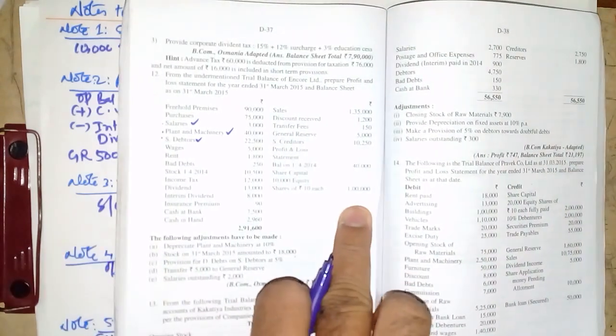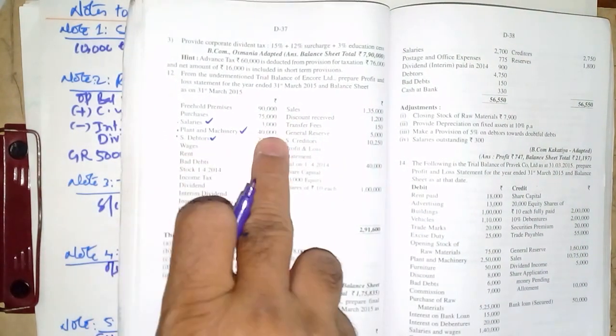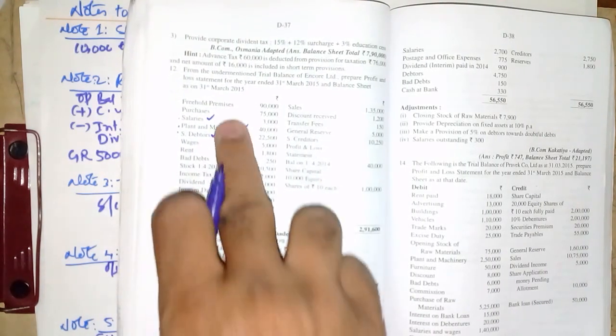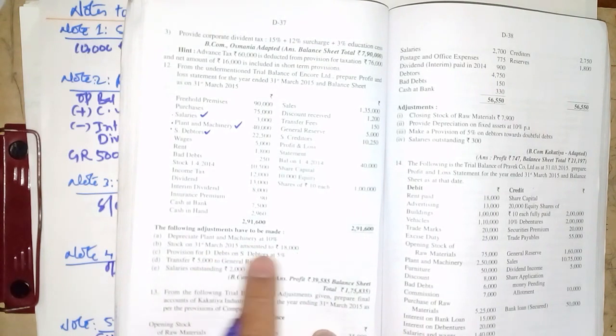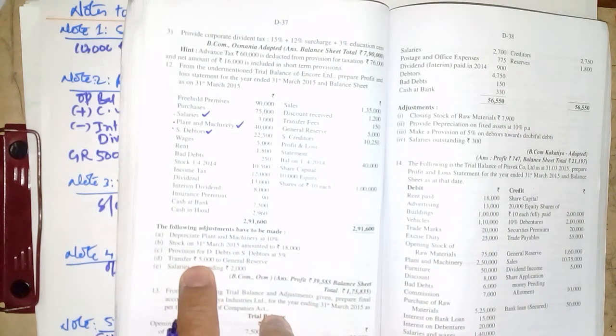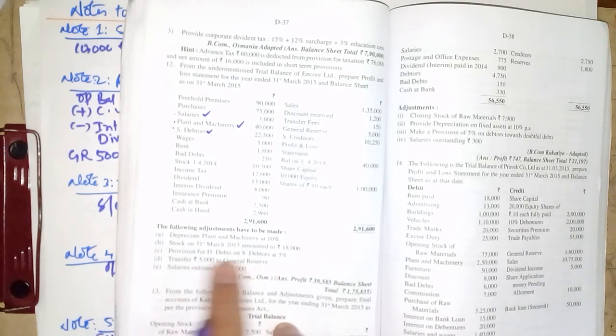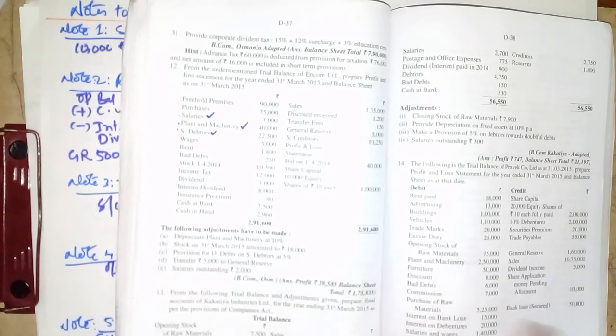Once the share capital is done, we have finished all the items of the trial balance, simultaneously posting into the double entry with adjustments. Then come to the adjustments once again. Depreciation we have done, closing stock entry is done, provision for doubtful debts is done. Transfer of 5,000 to general reserve we did not consider right now; we will do this treatment. Salaries outstanding we have done, right? So the transfer of 5,000 to general reserve.